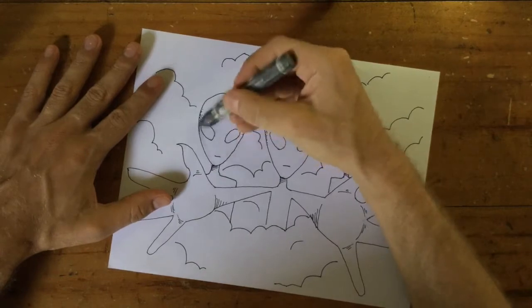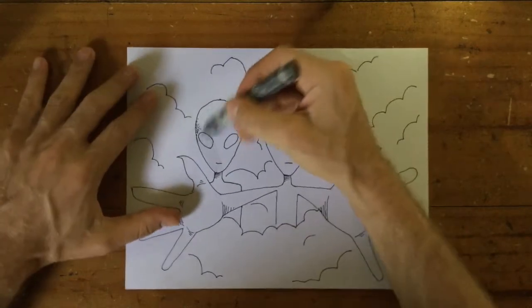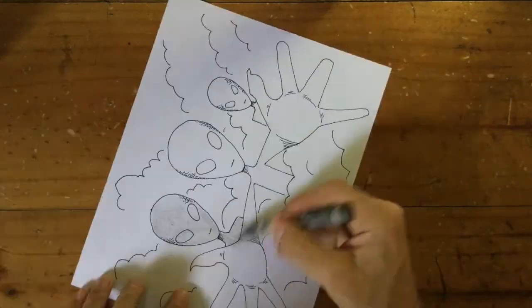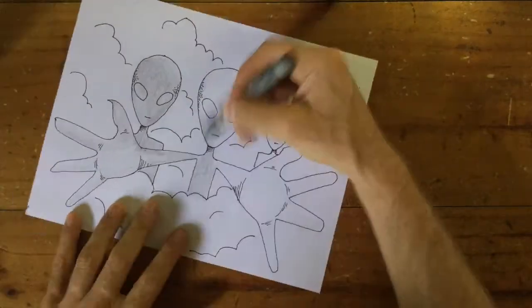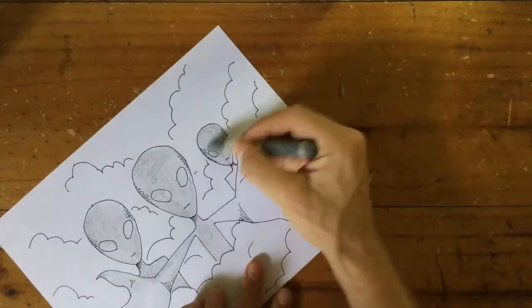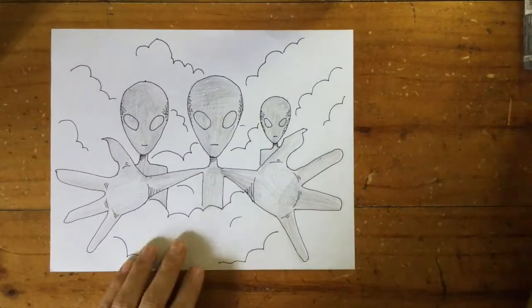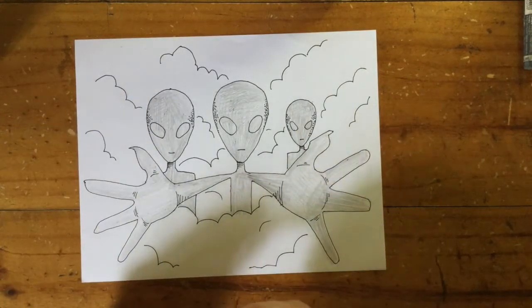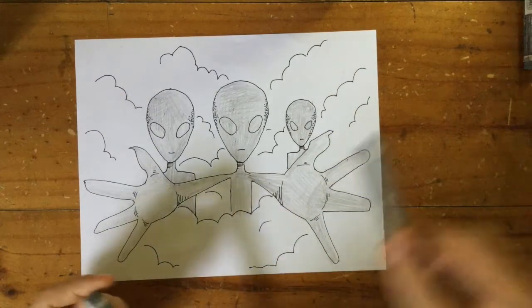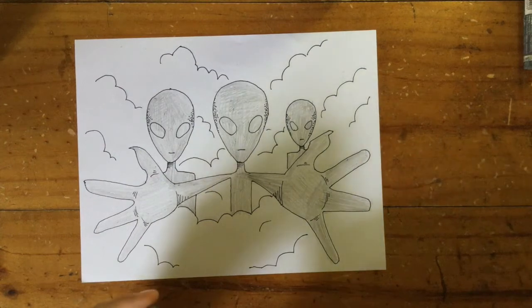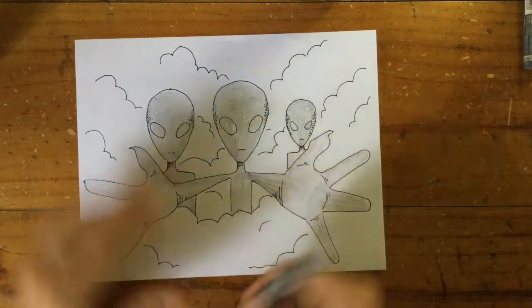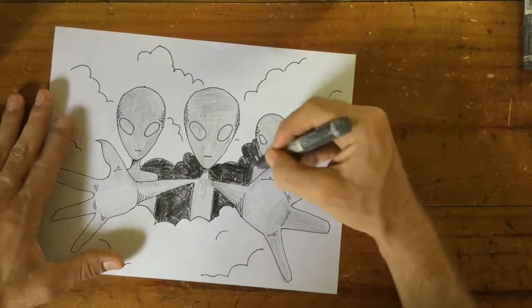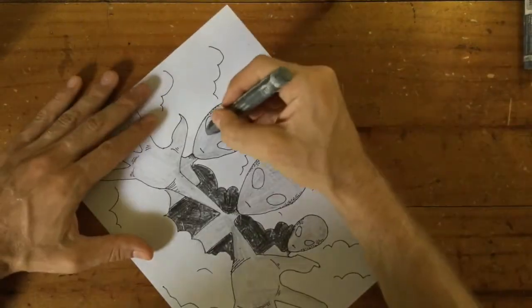I'm just going to do the alien skin. So the next thing I want to do is the darkest clouds at the back of the picture, and I'm going to use the 9B for that one. I'm also going to use the 9B for the eyes.